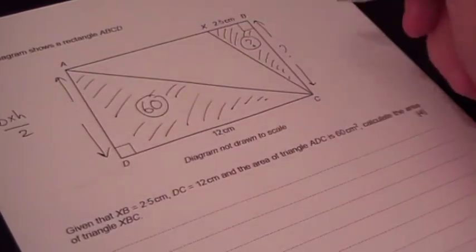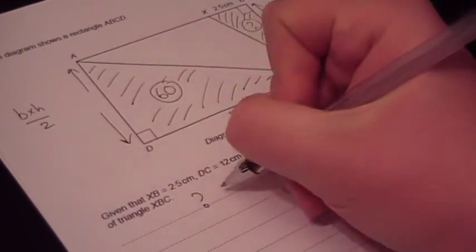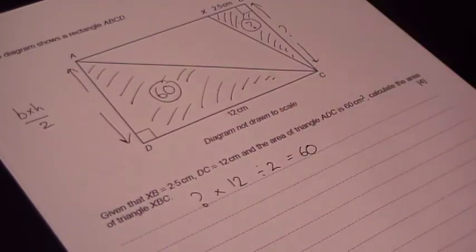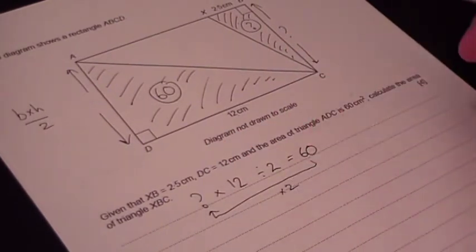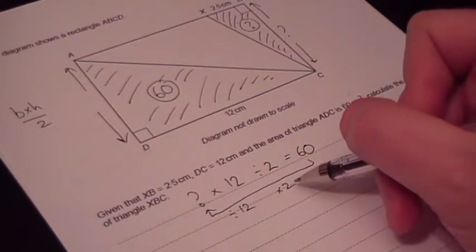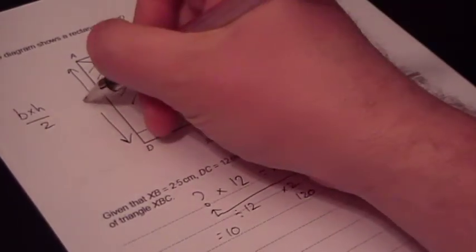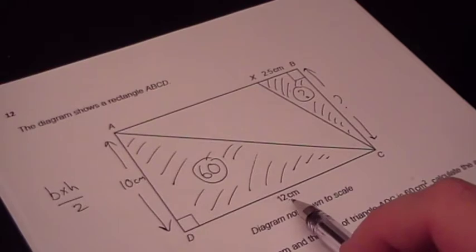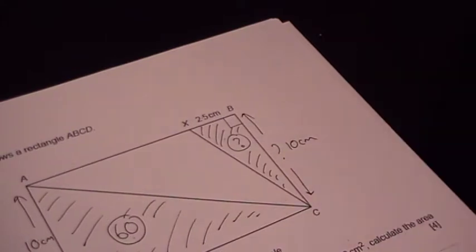So 12 times something, then divided by 2, makes 60. That's what I'm looking at. Or the something, the height, times 12, and then divided by 2 equals 60. If I use my reverse operations to get back to there, 60 times 2 and then divide by 12 is going to give me the height. Now 60 times 2 is 120, and 120 divided by 12 is 10. So the height is 10 centimeters. You can check it. 10 times 12 is 120, half it makes 60. So now this is 10 over here as well, 10 centimeters.